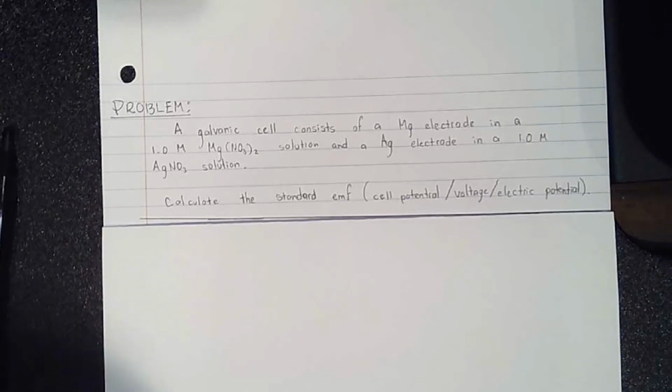As requested, I will be going over a problem related to galvanic cells and finding the standard electromotive force, otherwise known as the cell potential. So let's take a closer look at this question, because you will be encountering these types of problems in the review. Let's get started.